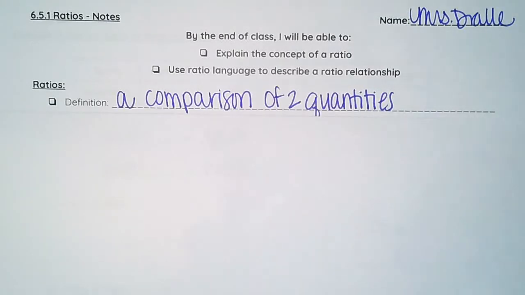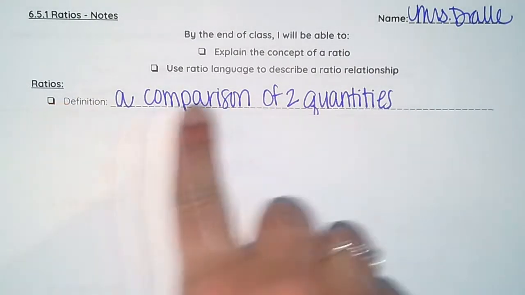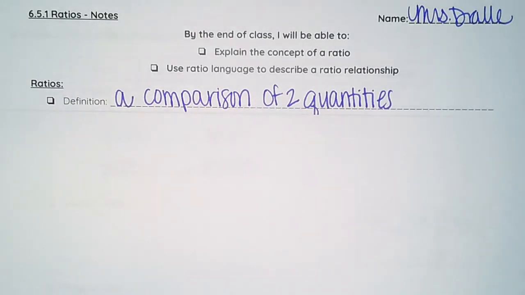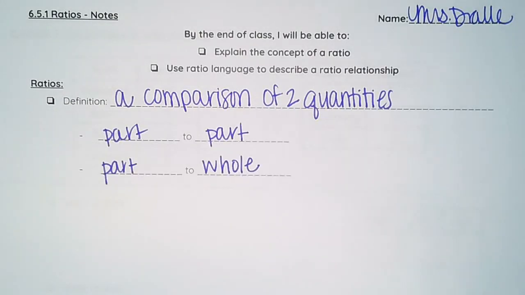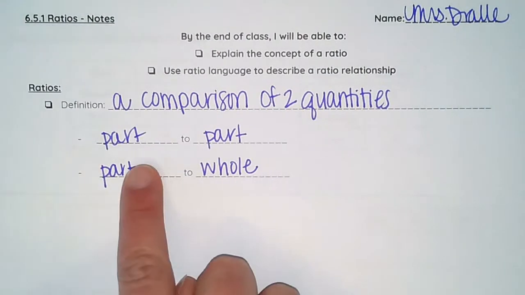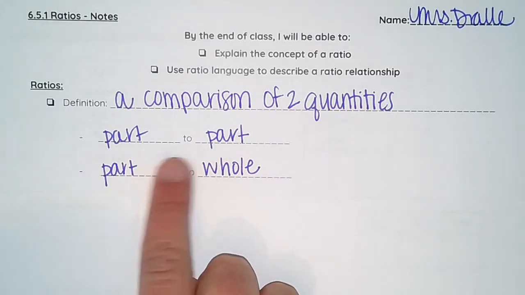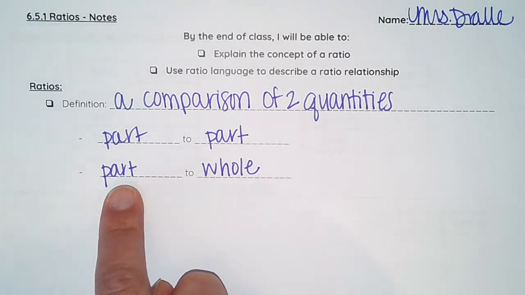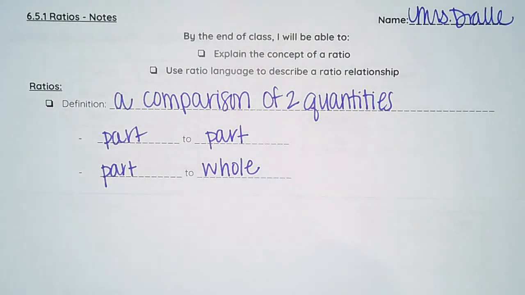What is a ratio? Well, a ratio is a comparison of two quantities. So we'll see a bunch of examples today, but basically all you're doing is comparing two things. Now, as we move forward, we will get to more specific types of ratios, but generally speaking, a ratio is when we compare two things, two quantities. Now, you can have two kinds of ratios. One is a part to part, so we compare parts of things. And then the other is we compare a part to a whole. Again, we will take a look at some examples of that.